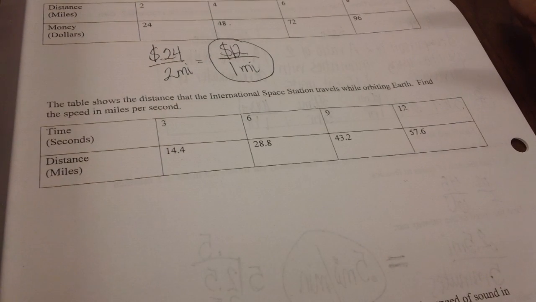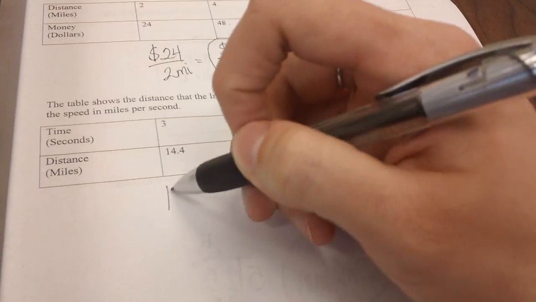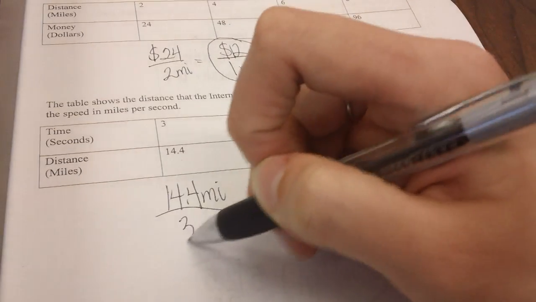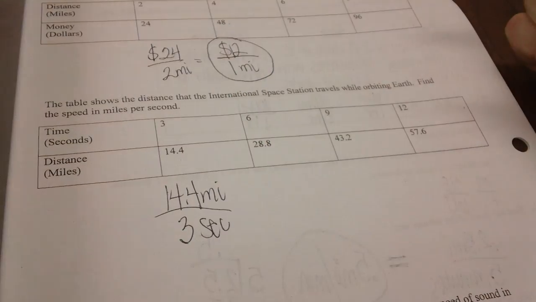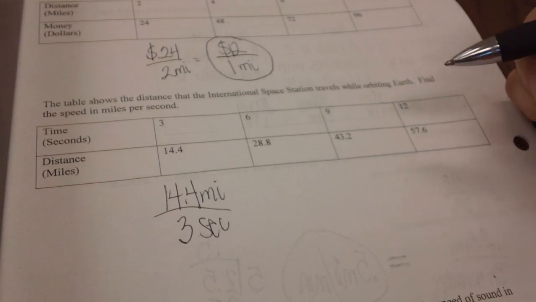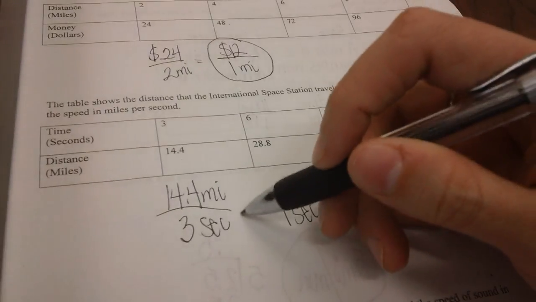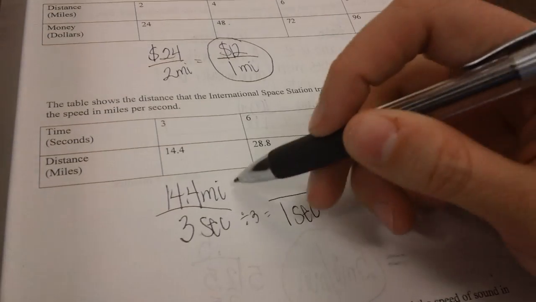On the next one, the table shows the distance that the International Space Station travels while orbiting Earth. Find the speed in miles per second. So here I have 14.4 miles in 3 seconds. So now I have to divide. I want to know for 1 second, so I have to divide by 3 to get to 1.